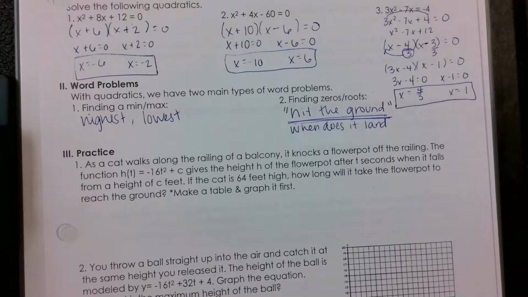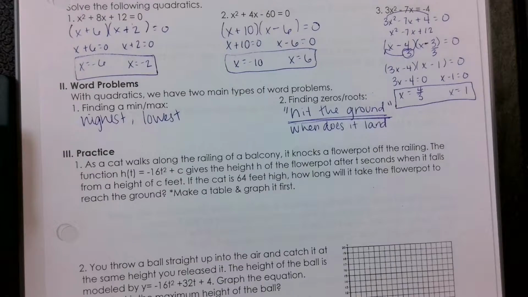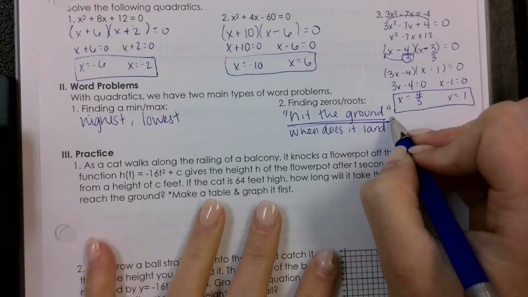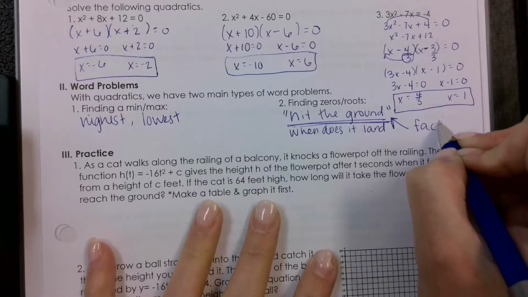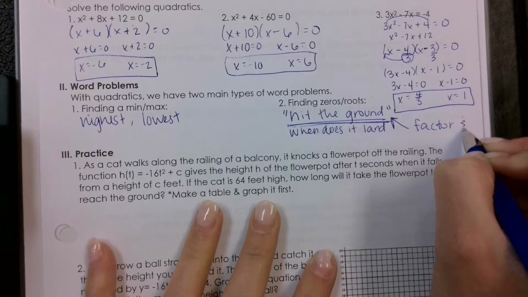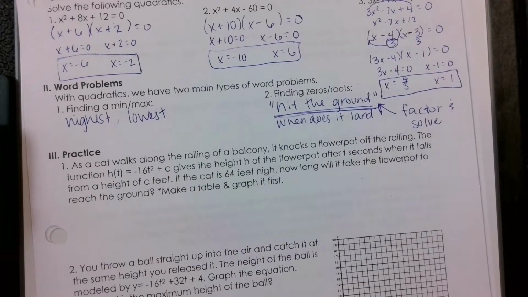If you don't have a calculator, how are you going to find those? What do we do all up here? Factor and solve, okay? So I want you to make a note of that up here. If it says hit the ground, you need to factor and solve. So anytime you see the phrase hit the ground, what are you going to do? Factor and solve, yes? That needs to be memorized for sure.